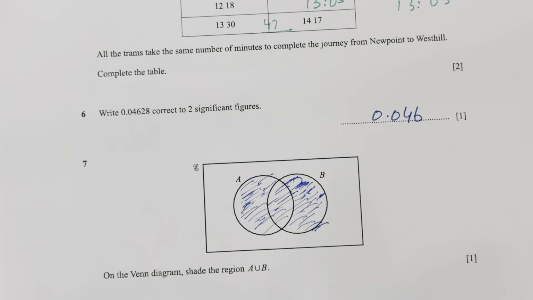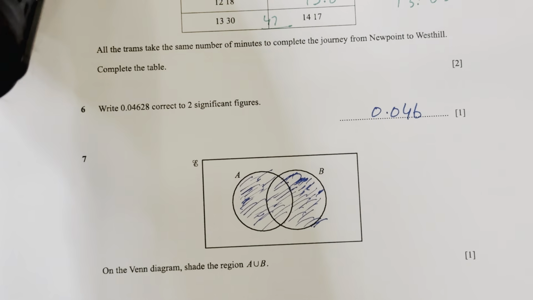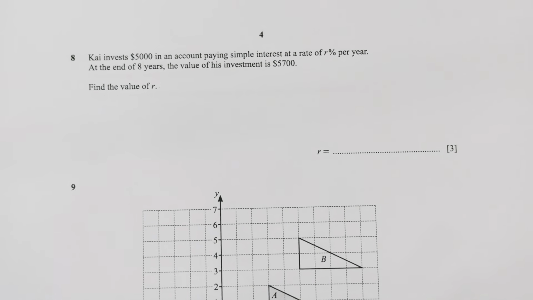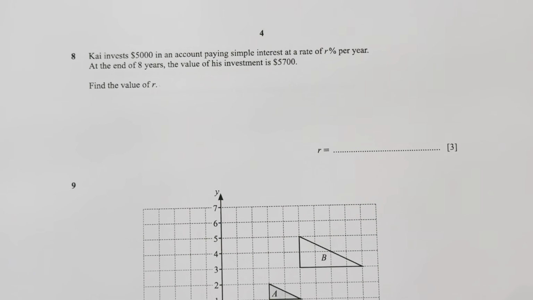Okay, so you're gonna shade like that. Moving to question number 8. Question number 8 is that Kai invests 5,000 in an account paying simple interest at a rate of R% per year. At the end of 8 years, the value of his investment is 5,700. Find the value of R. So you need to calculate the value of R.